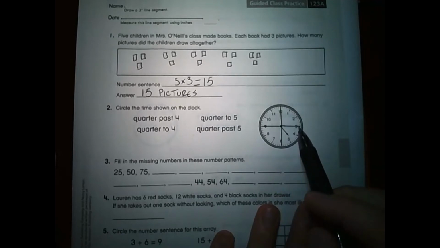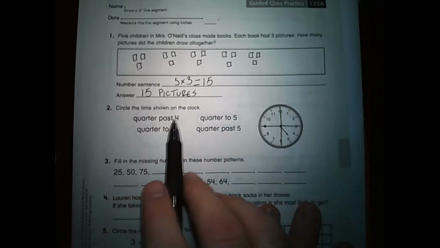Now, if our minute hand, which is right here, was pointing at the 3, that would be a quarter past 4, because we've moved from here into the 4 o'clock hour with our minute hand. But that's not what's happening. Our minute hand is here, and it's moving up to the 12. That means that we are in the 4 o'clock hour, but we are moving into the 5 o'clock hour, because every time the minute hand moves, that causes the hour hand to move. And as we get closer to that 12, this hour hand is getting closer to the 5. So it would actually be a quarter to 5.